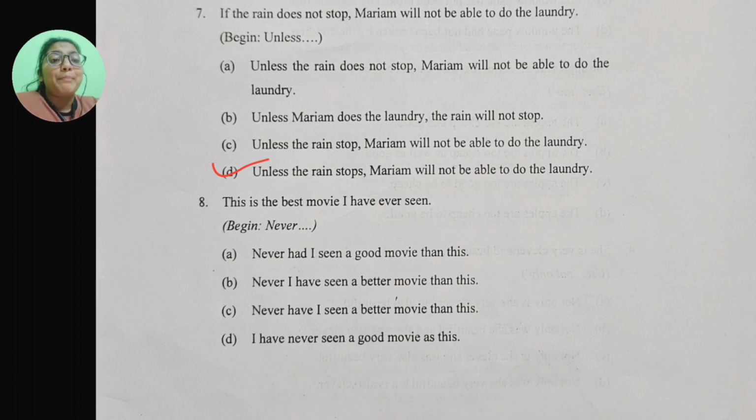Never I have seen a better movie than this. Never have I seen a better movie than this. I have never seen a good movie as this. So the correct option to this last question is option number C. Never have I seen a better movie than this.